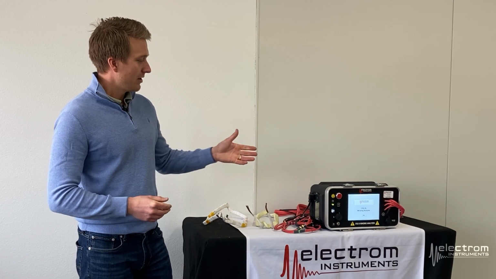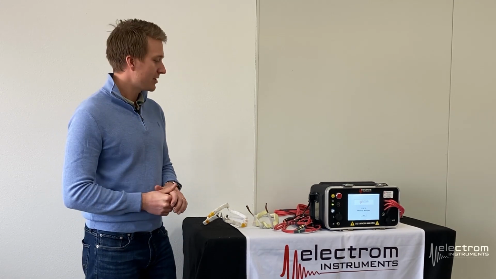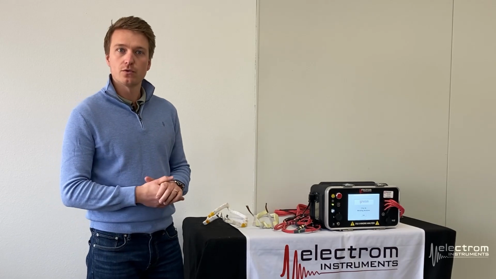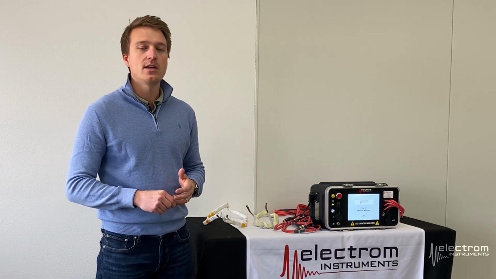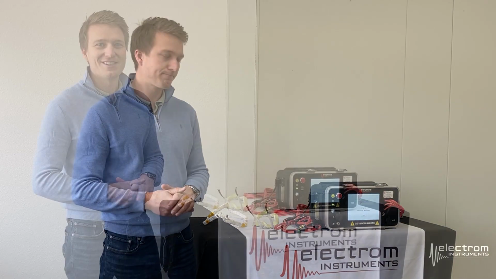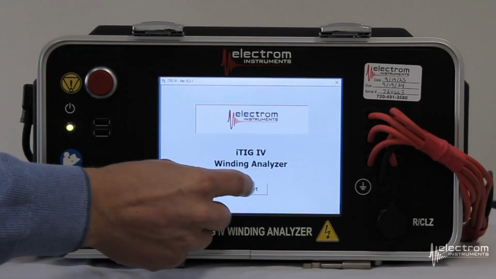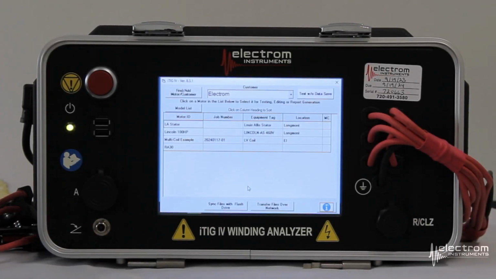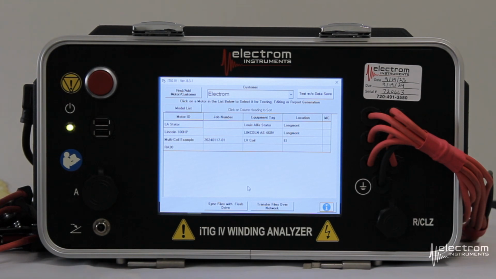The tester here, as mentioned, is a 4 kV unit. The same software, same procedure for testing and reporting is used for the 6, 12, and 15 kV versions, as well as power pack applications up to 40,000 volts. So to get started, we press Start on the screen, get to our customer directory. We already have the multi-coil example in our database.